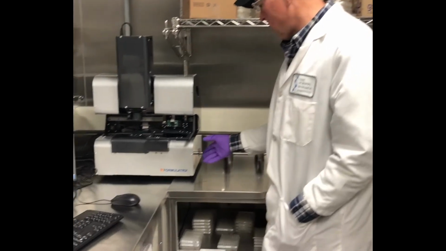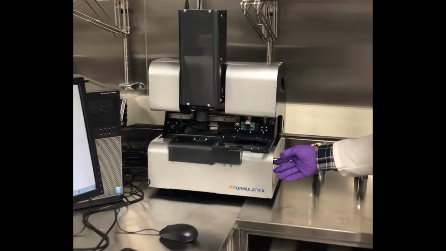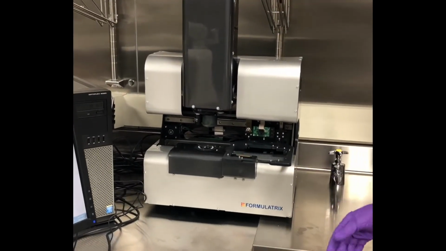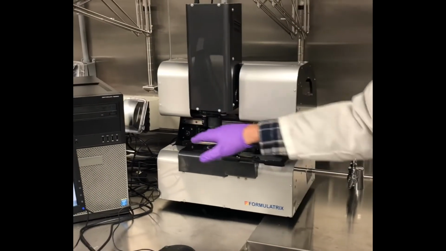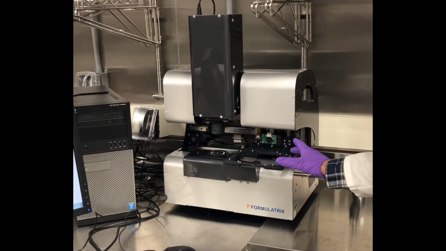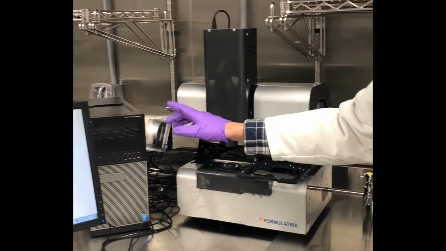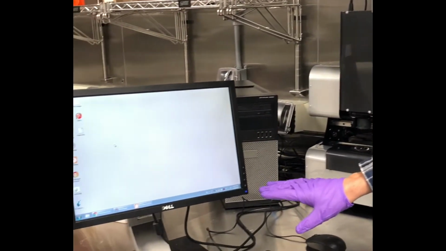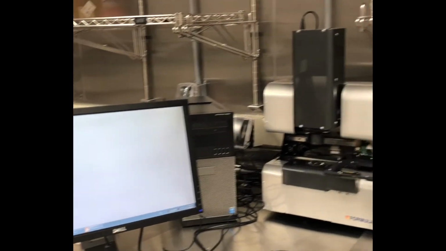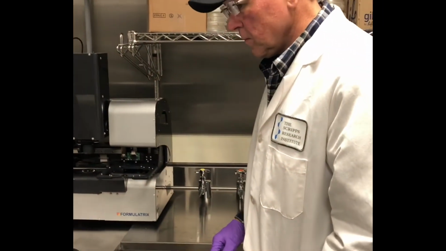This is the imager itself. It's similar to the Rock Imager 1000. These are the optics. It holds one plate at a time on this platform here. Control computer and then monitor, the keyboard and such to use it.